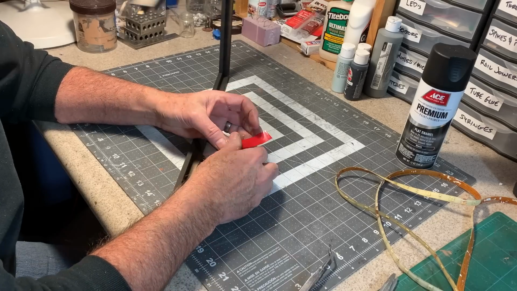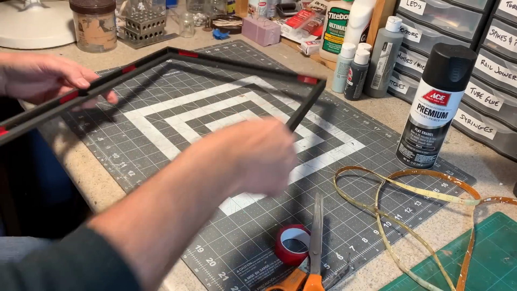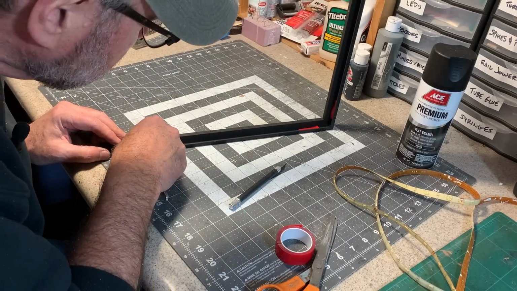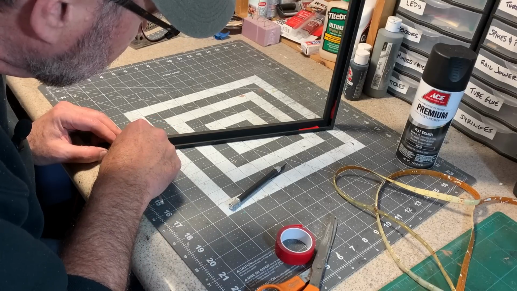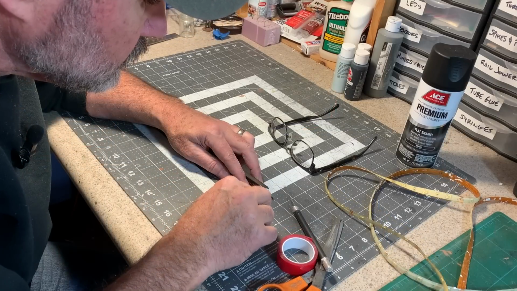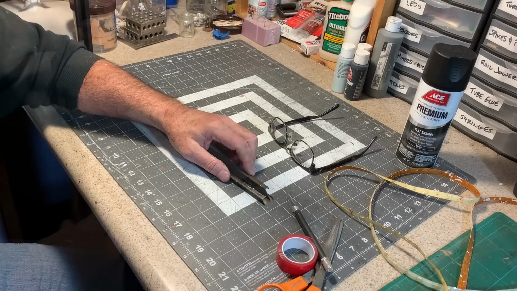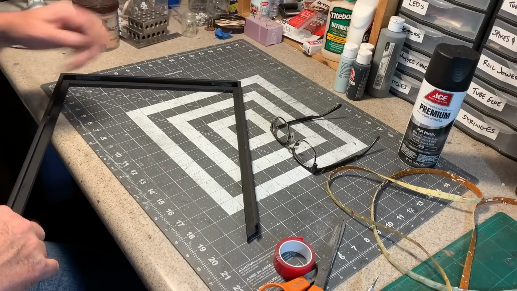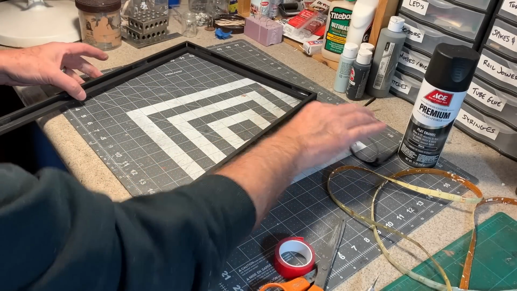Put it in here. All right. Now the hardest part, just getting the backing off.